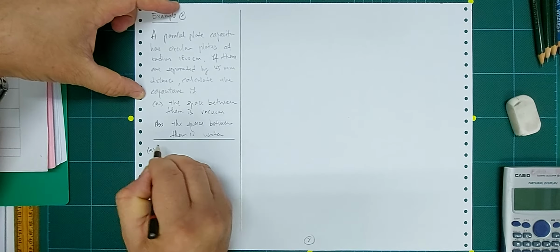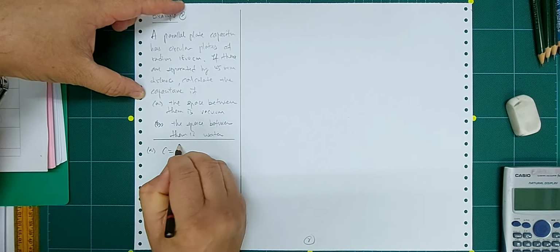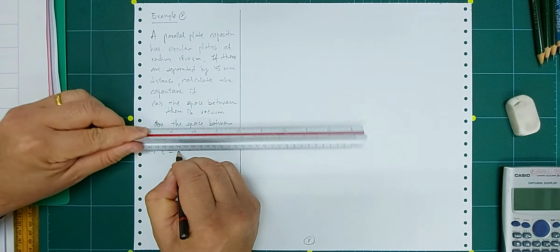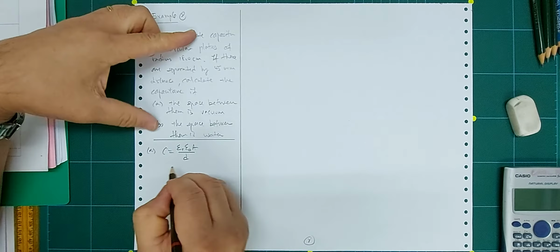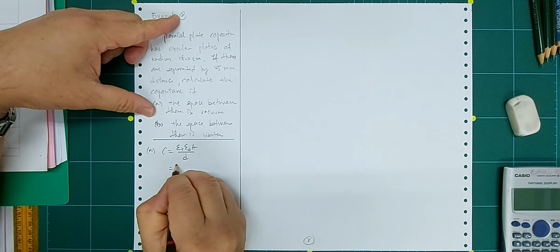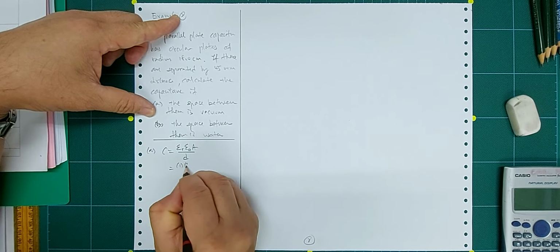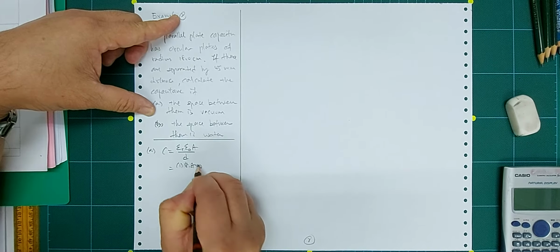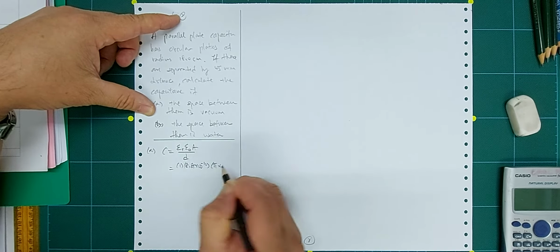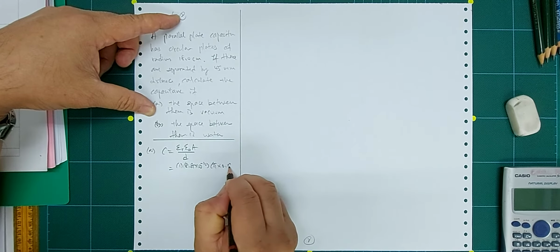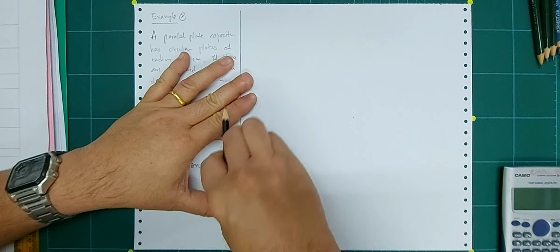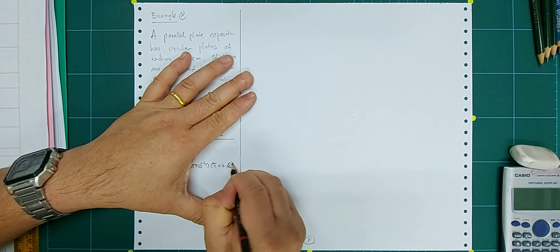So our first one, A, we know the formula is epsilon R epsilon naught A over D. Now our epsilon R for vacuum we know is 1, and epsilon naught is of course this one. And then the surface area is what? Pi times 0.18 squared. Pi r squared, like that.